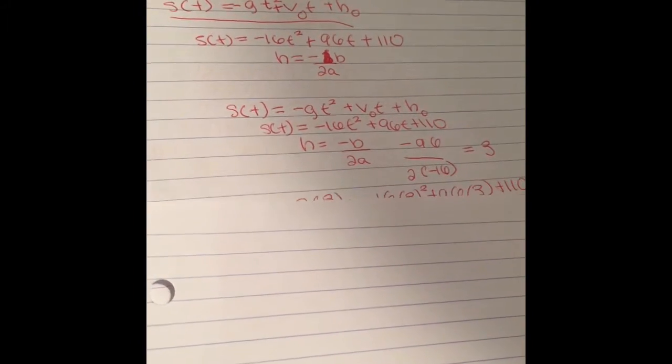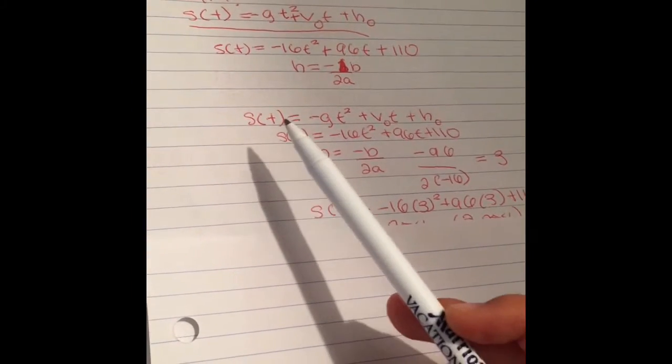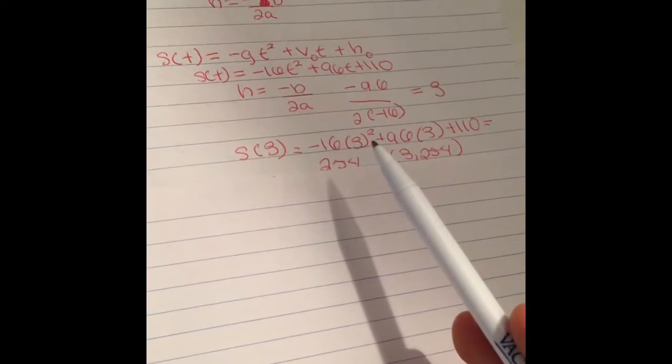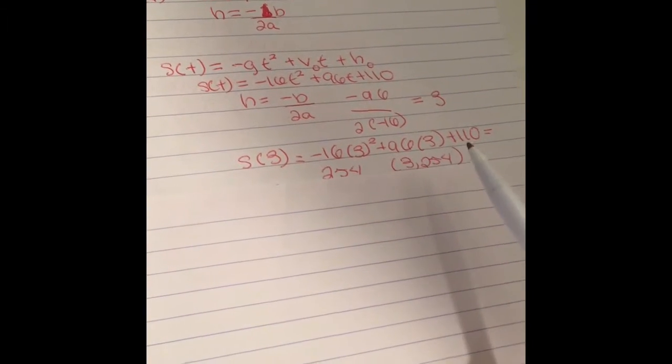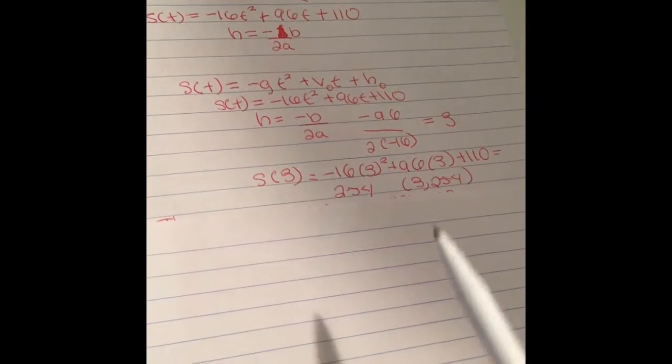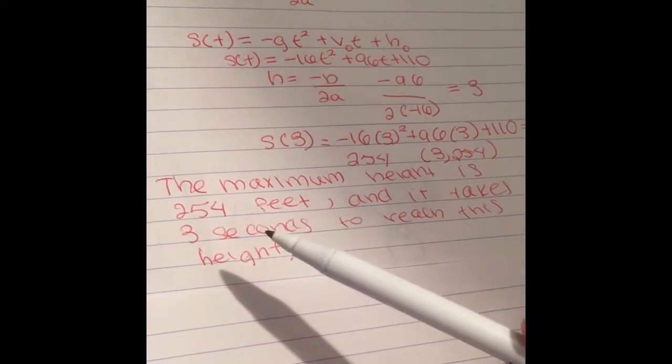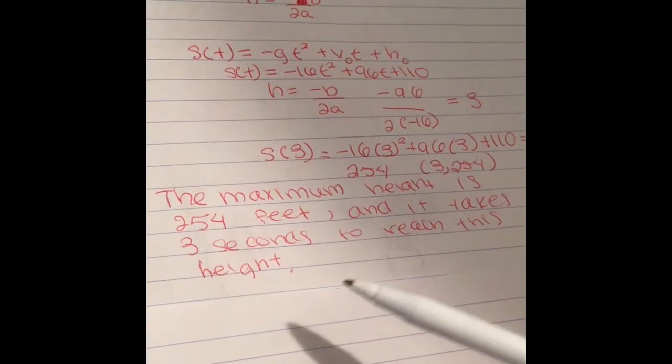So now in order to find the output, you need to plug 3 back into this function, and then you get negative 16 times 3 squared plus 96 multiplied by 3 plus 110, and that becomes 254. So the vertex is (3, 254). The maximum height is 254 feet, and it takes 3 seconds to reach this height.